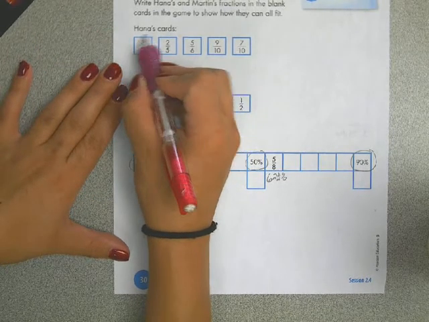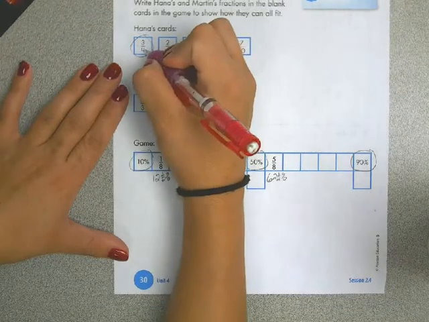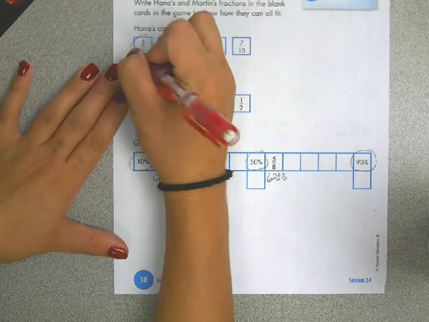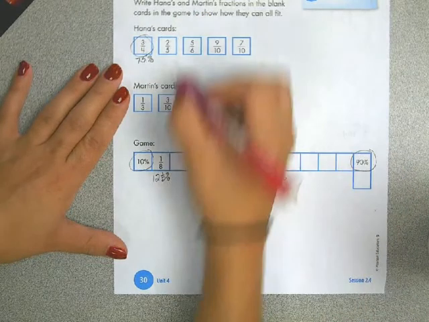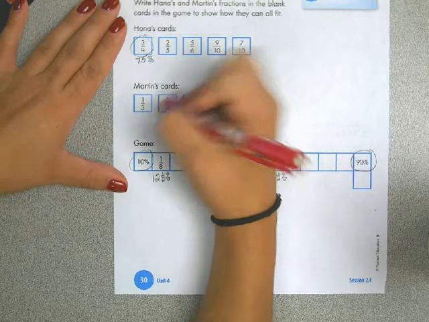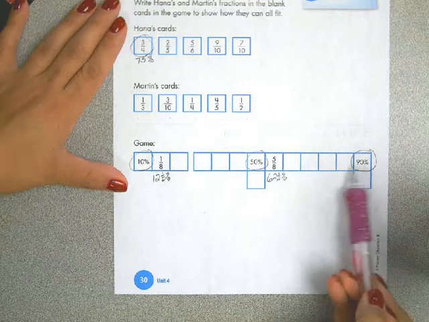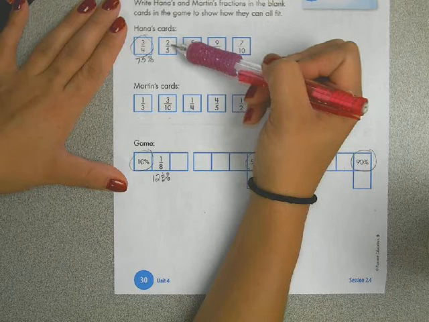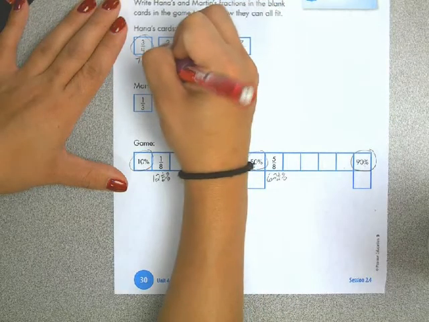Alright, so starting with Hannah's first card, 3/4. Think about what percent is 3/4. Remember, fourths are like quarters, and if I have 3/4, I'd have 75 cents or 75%. So the first thing you should do is write your percents under each card. That way you can see which is the closest to 90 and which would come next.